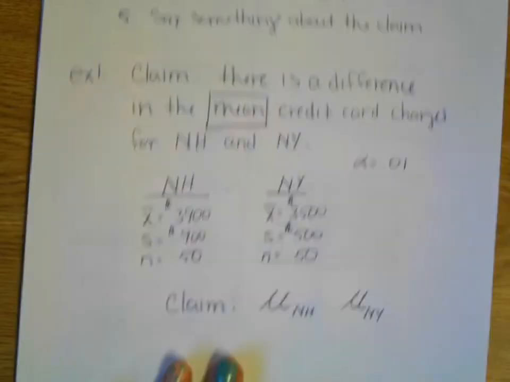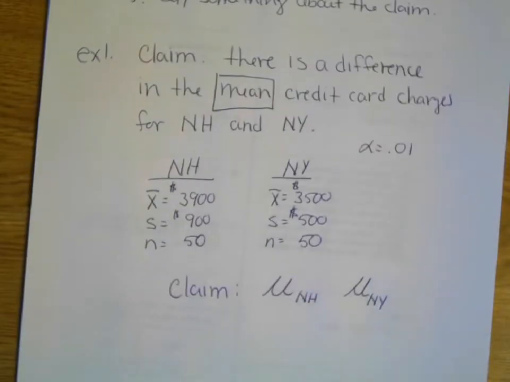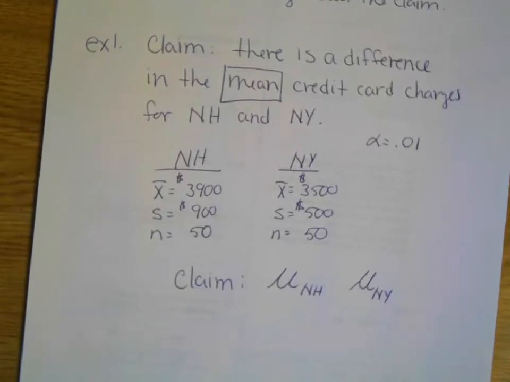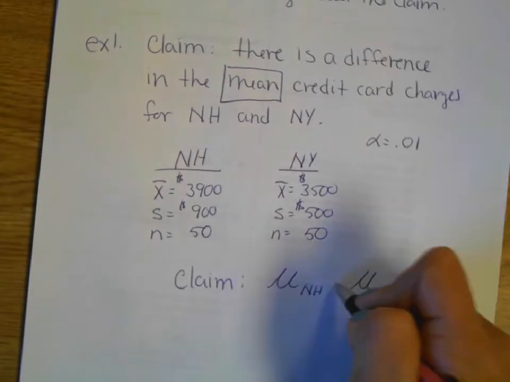What math sign says there is a difference between them? Minus. Not minus yet. There is a difference. Am I saying which one's higher or lower? No. So what sign can I put in there to say they are different from each other? Not equal to.